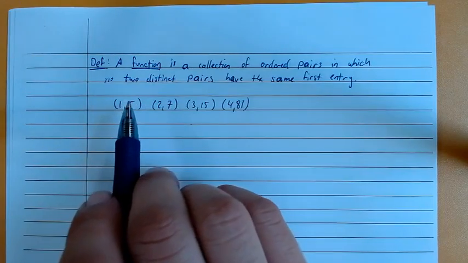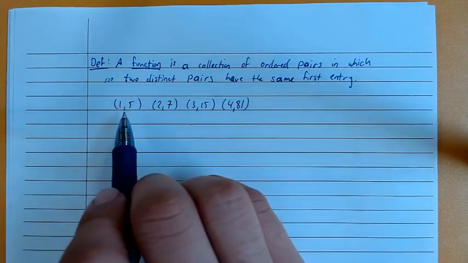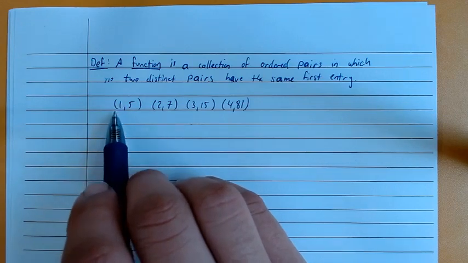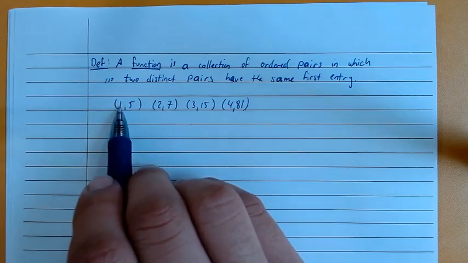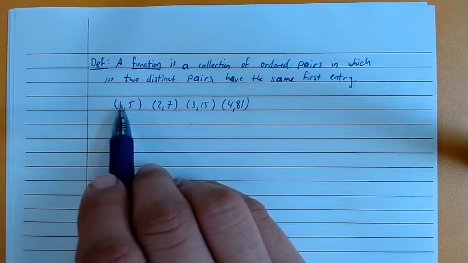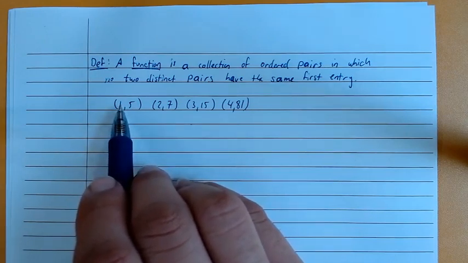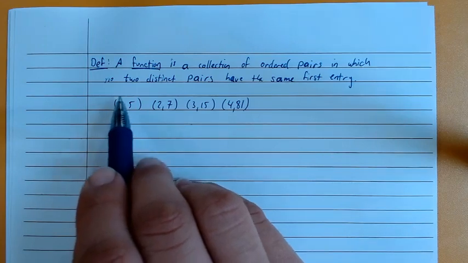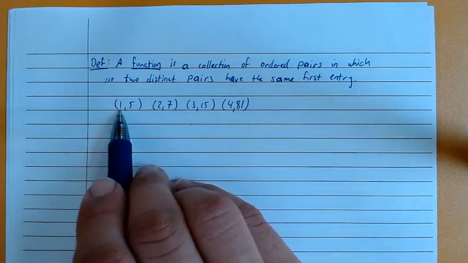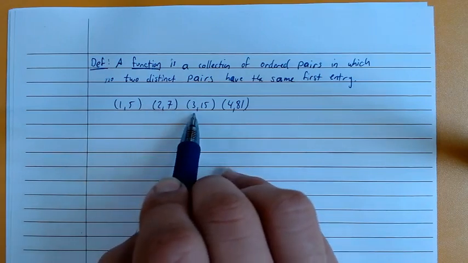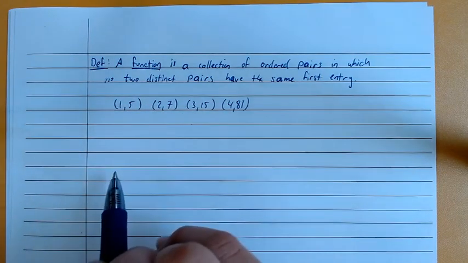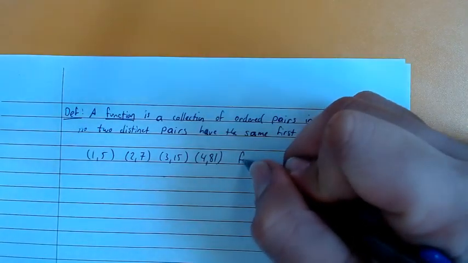Notice that in this collection of ordered pairs, the first entry, meaning what we usually call the x value, but it doesn't have to be x. You can say a and b. The first entry, in order to avoid having to worry about whether we're calling it x or y or z or q or anything else, we say the first entry. Notice that all of these first entries are distinct. They're all different. We don't ever reuse the same first entry. So this right here, this is a function.